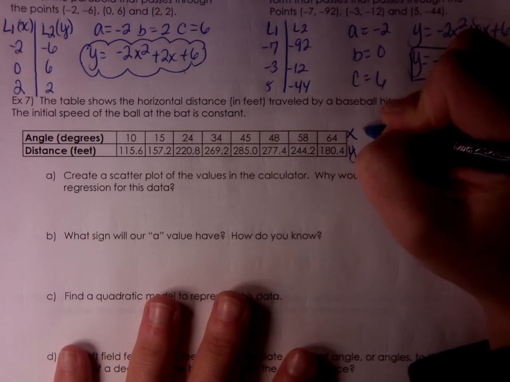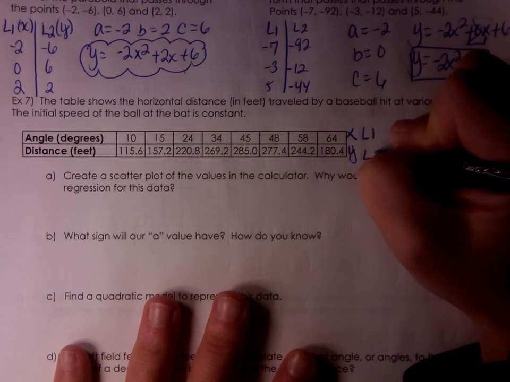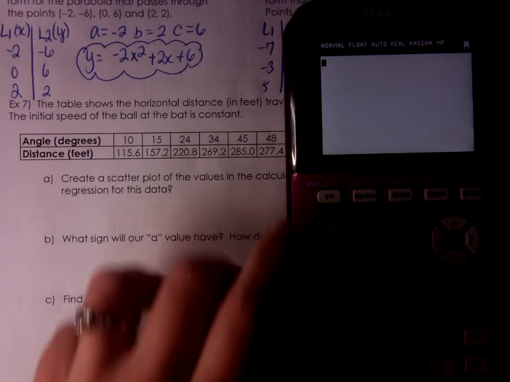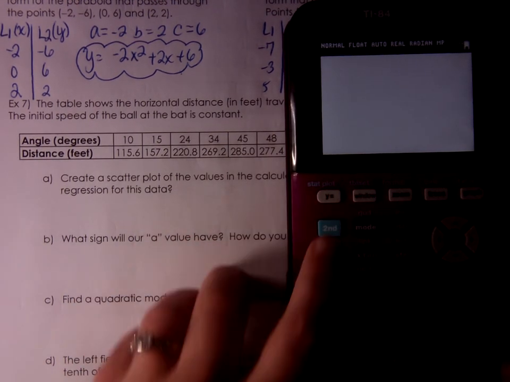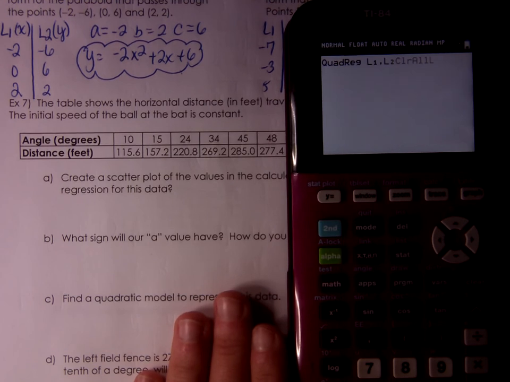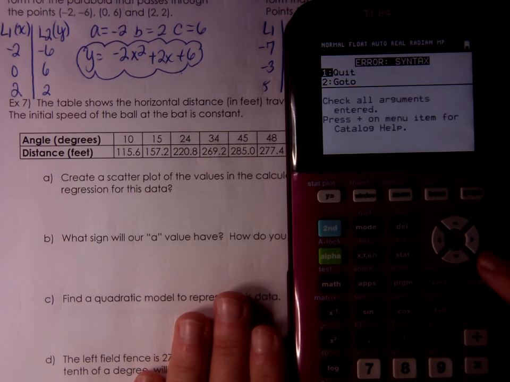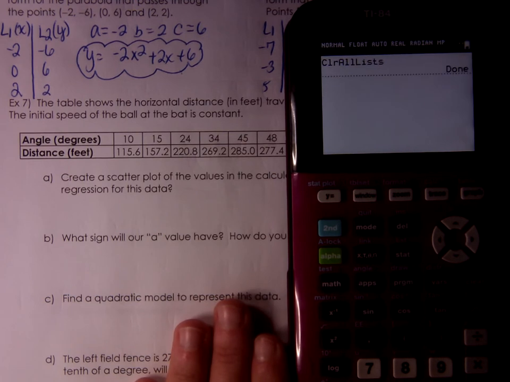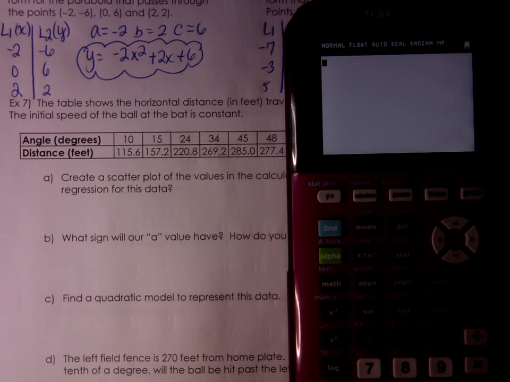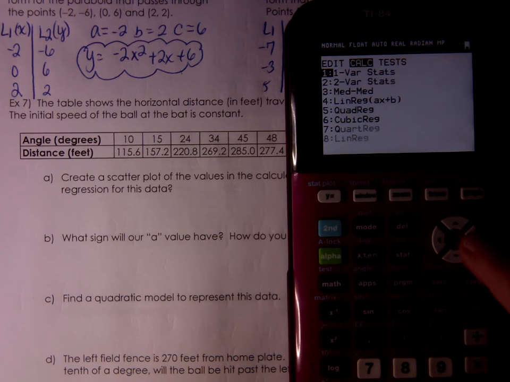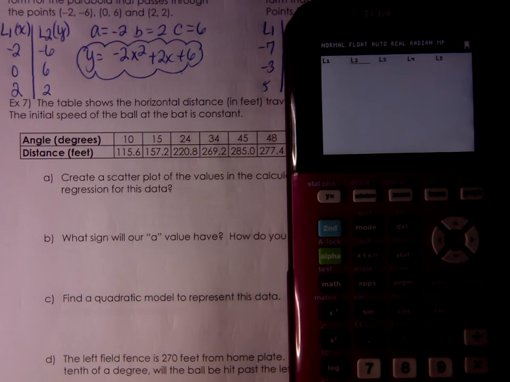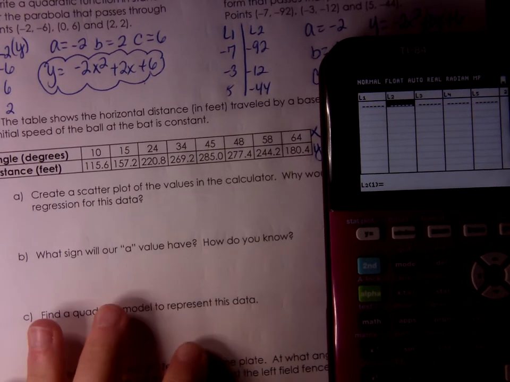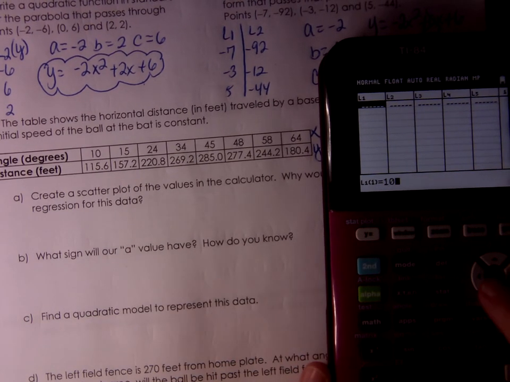And once again, this is going to be your list 1 and your list 2. So you're going to want to go to your graphing calculator. You're going to want to clear all your lists by pressing second plus sign. Done. Awesome. And then you're going to want to go to stat, edit, and then enter your values into list 1 and list 2. I'll try to go as quickly as I can.